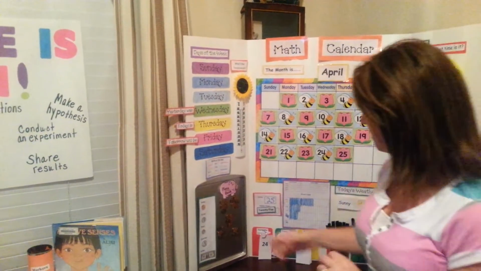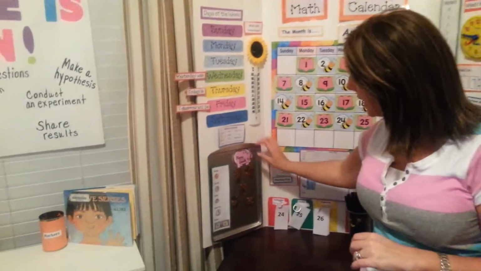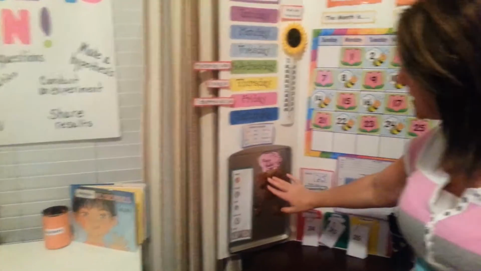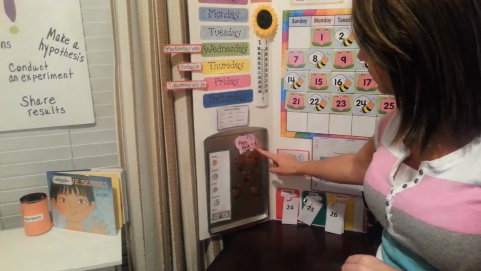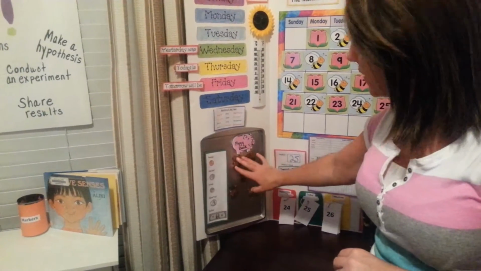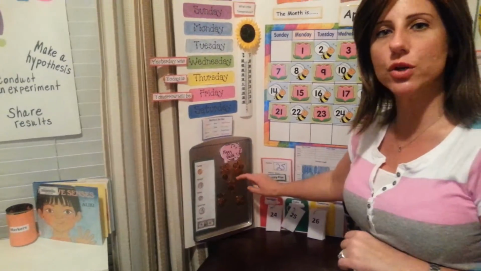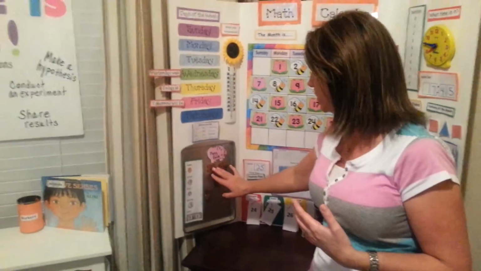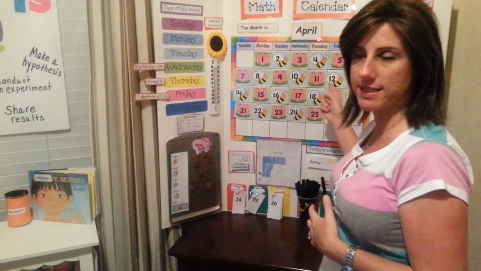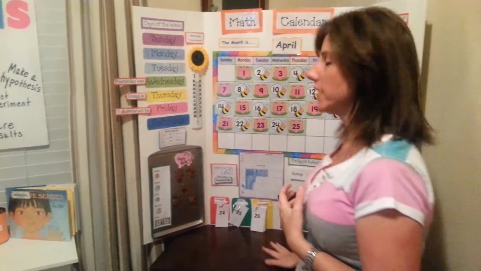And then on the piggy bank, here I have grouped pennies into fives. This will allow the students to visually see what fives look like, but also be able to count to them. So they'll see 5, 10, 15, 20, and 25, which will of course match the date. So this is what consists of my math calendar board.